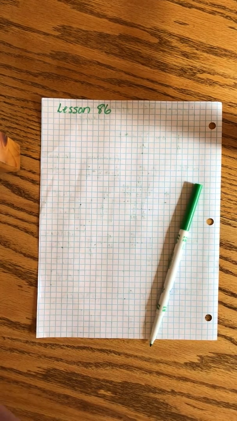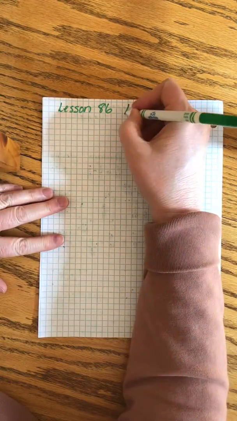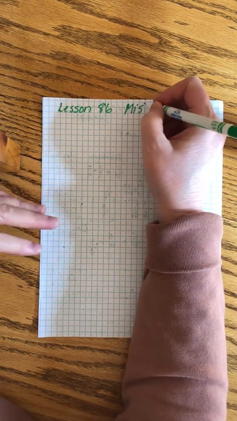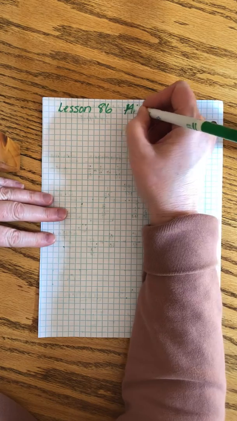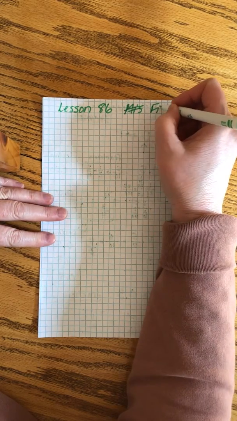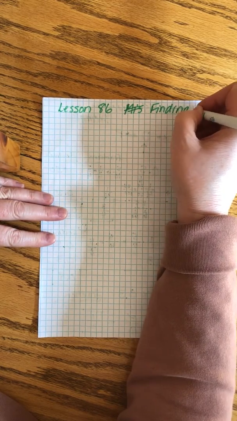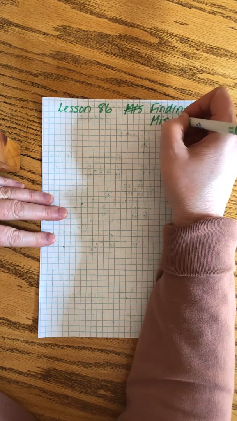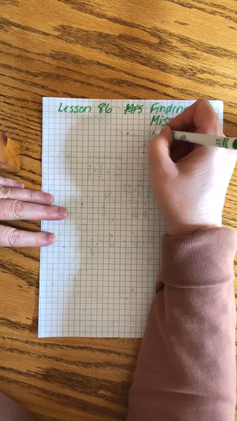Saxon Math 7-6, Lesson 86. Our topic today is finding, whoops, I wrote the wrong word. Finding missing factors.